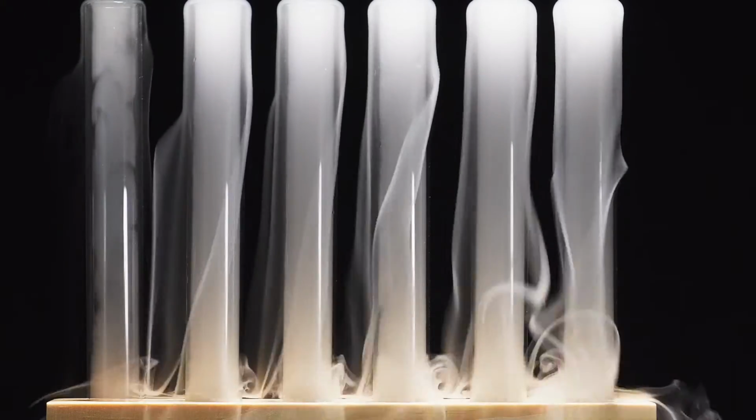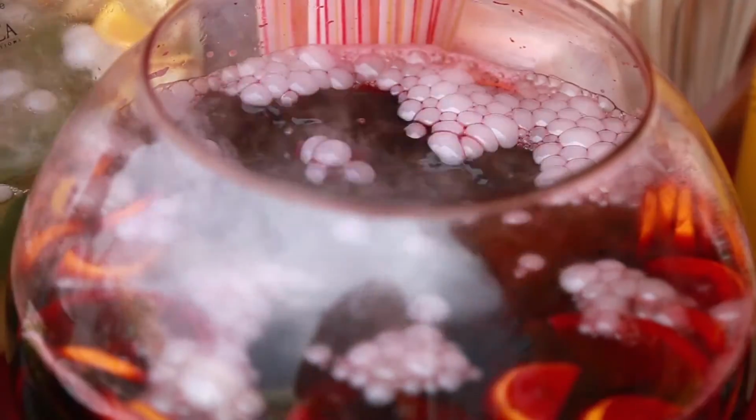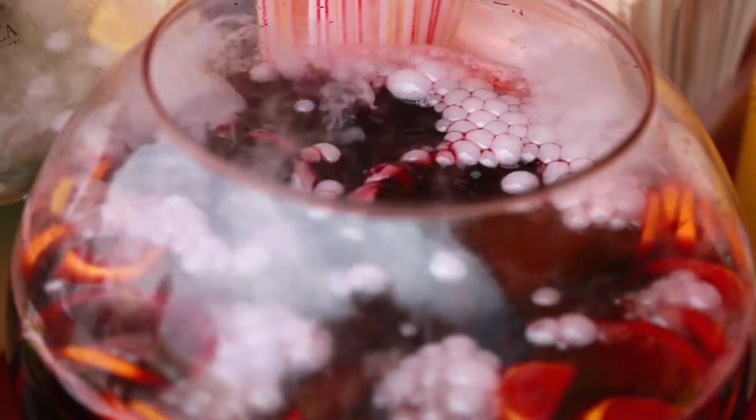It is 1.5 times denser than air. It becomes an opaque white solid under high pressure and at low temperature. This is called dry ice.